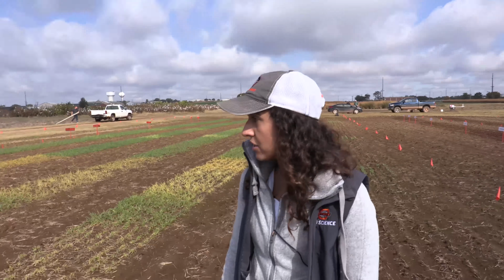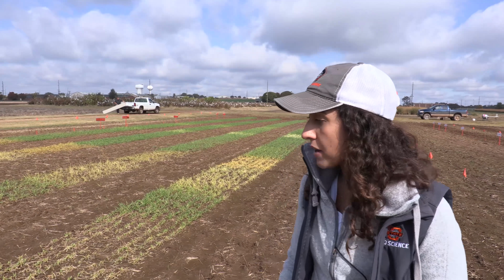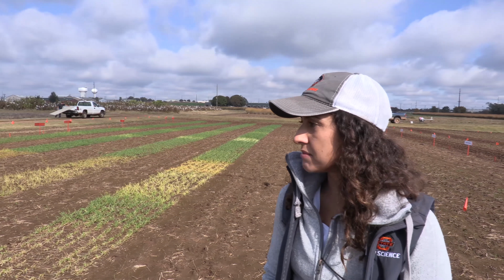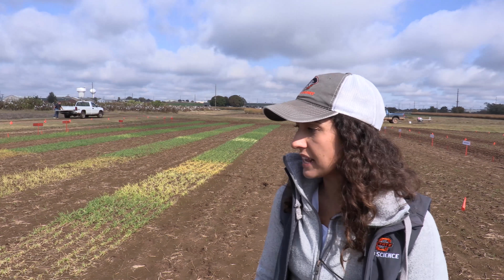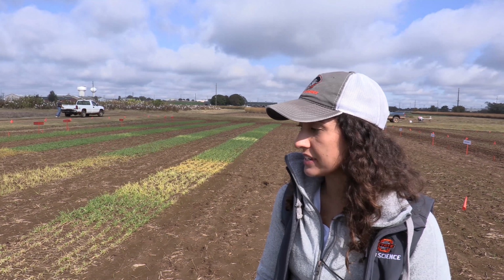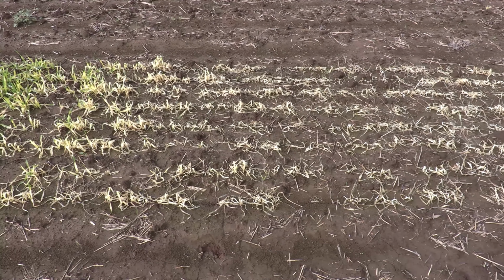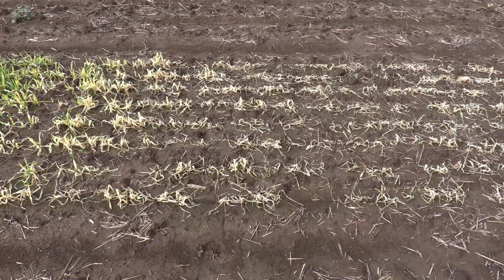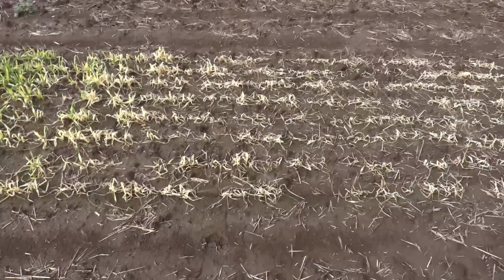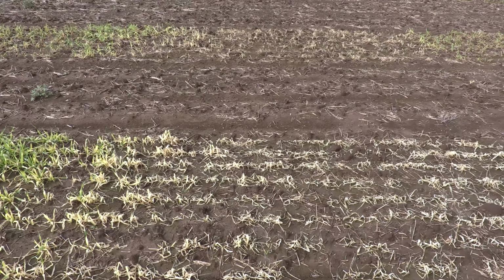So right now we're in our cell membrane disruptors. These are kind of our contact herbicides. We do see plant death relatively quick. We're specifically looking at our paraquat treatment. We've been using more and more paraquat in the state as we have glyphosate resistant weeds.